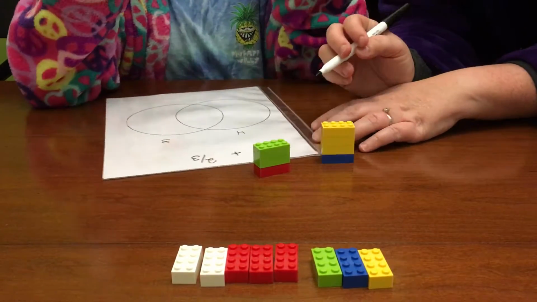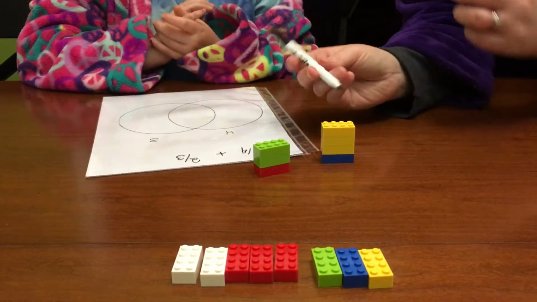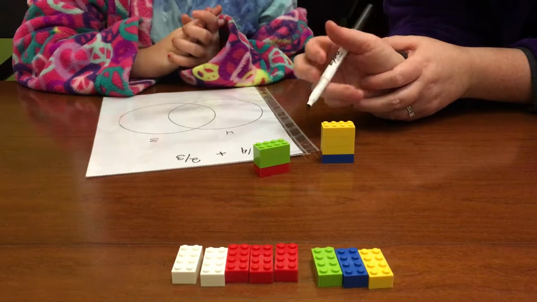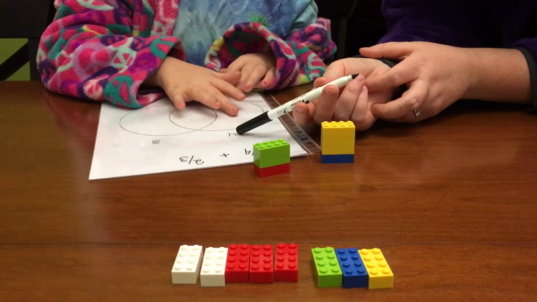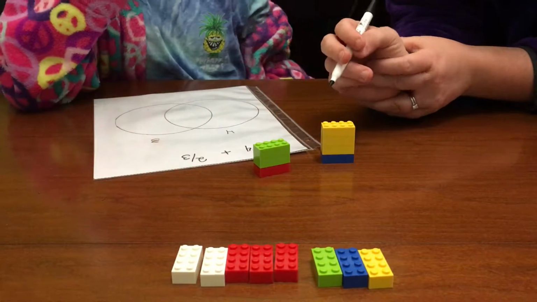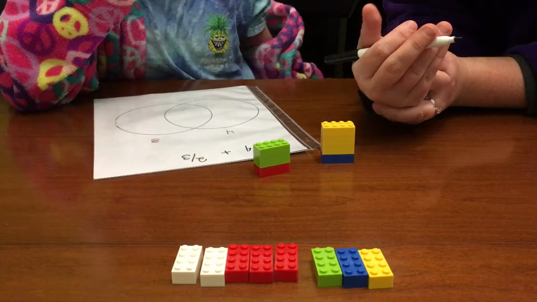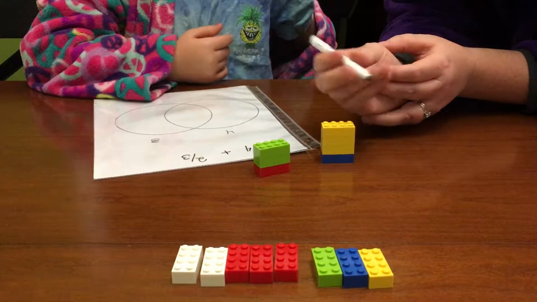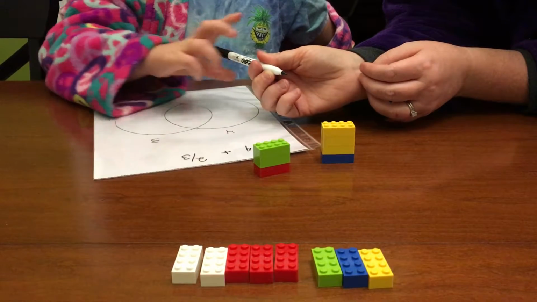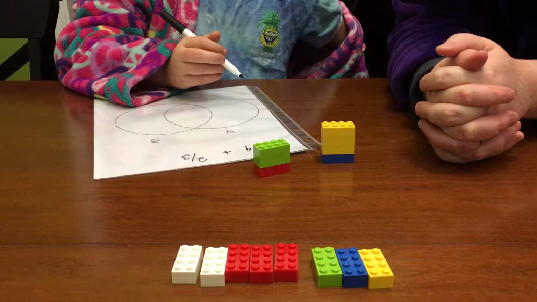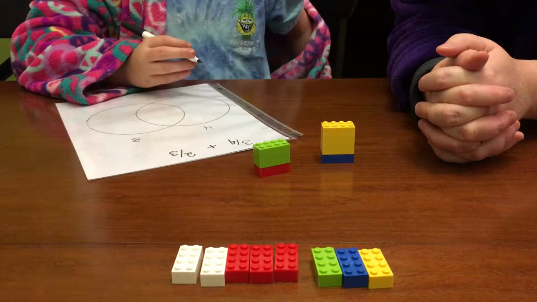We're going to do our factors of 4. So write all the factors of 4. Well, we're trying to find the common denominator, correct? Mm-hmm. So we need to find what will go into 4 and 3, correct?